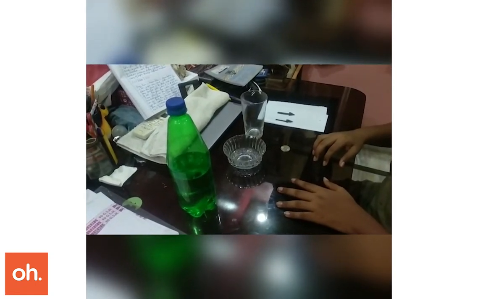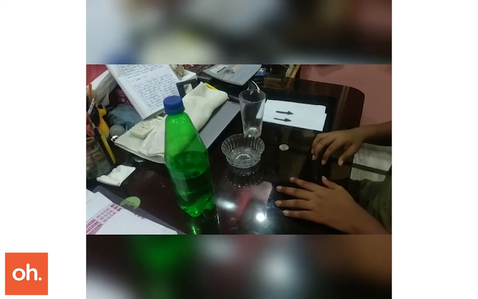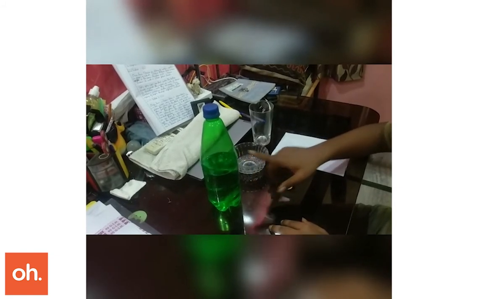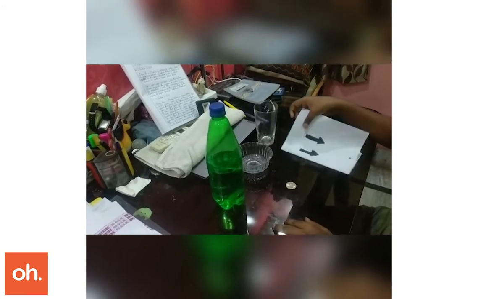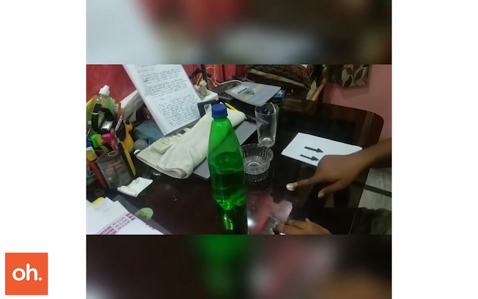Today I will be demonstrating two experiments of physics, refraction of light. Here are my equipments to demonstrate the experiment. I have taken a bottle of water, a glass bowl and a glass with two diagrams which I have drawn, and a 10 rupees coin.